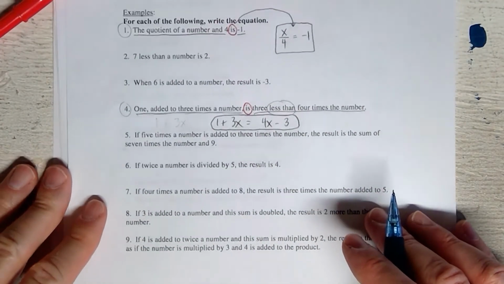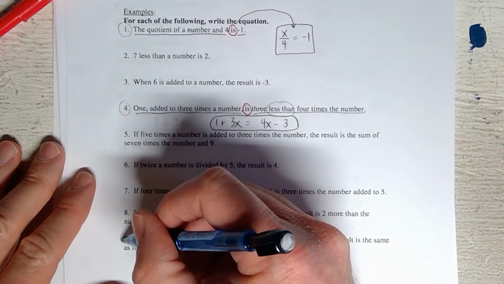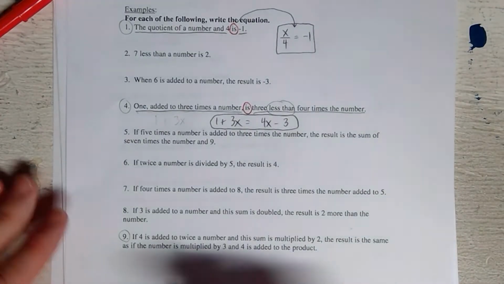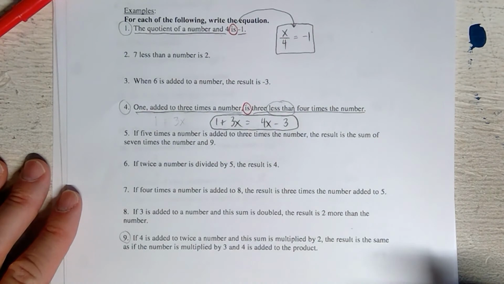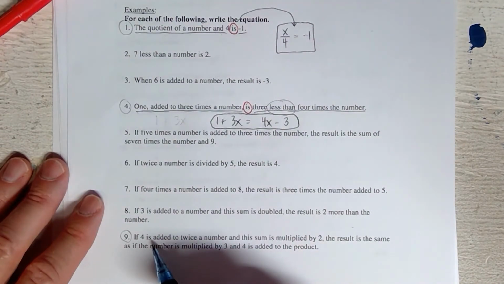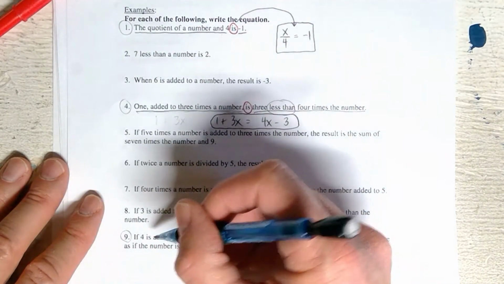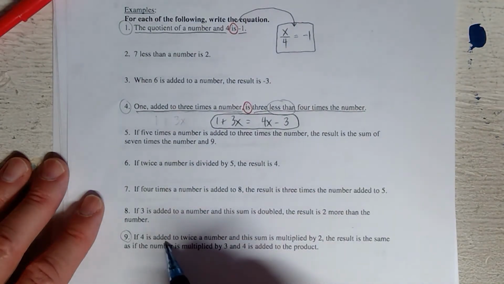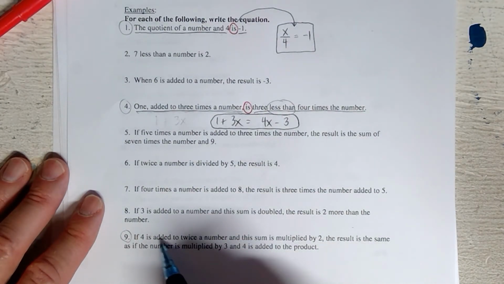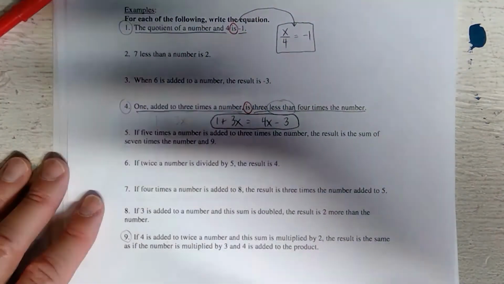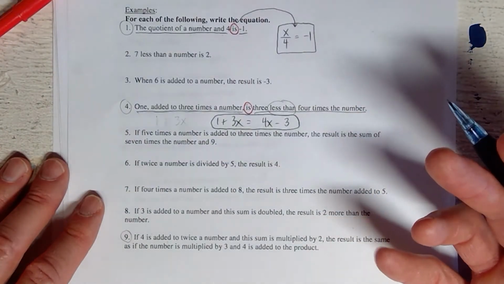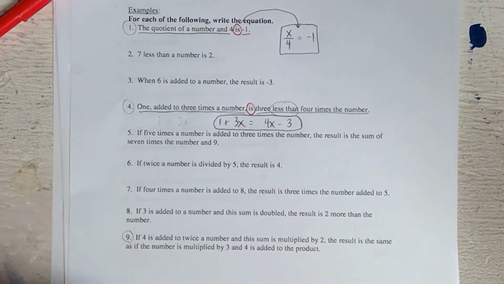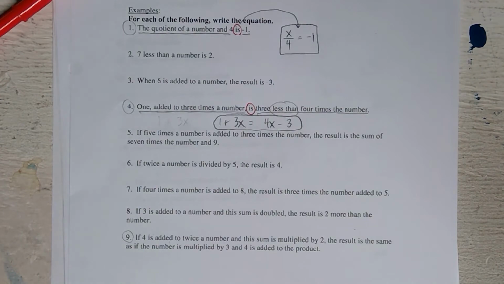Let me do one more here, and I'll let you guys do the rest. Let's do number 9, okay? If 4 is added to twice a number. Oh, hey, there's the word "is" again. But it's followed by what, you guys? It's followed by an action. "Added" means that they're in the act of adding something, right? Obviously, so "is" doesn't mean equal in that case. So let's keep going here.